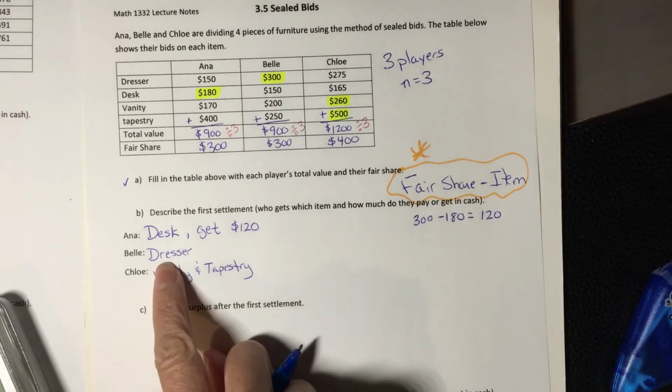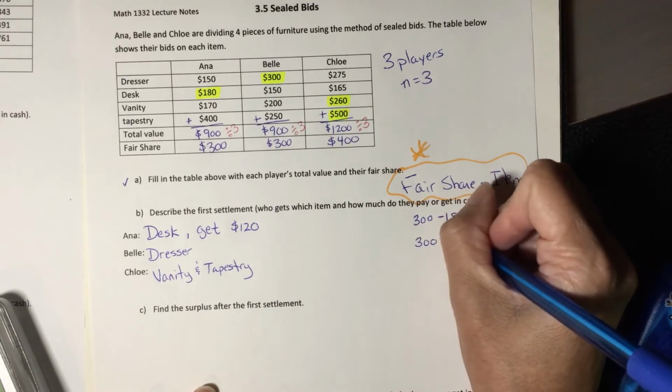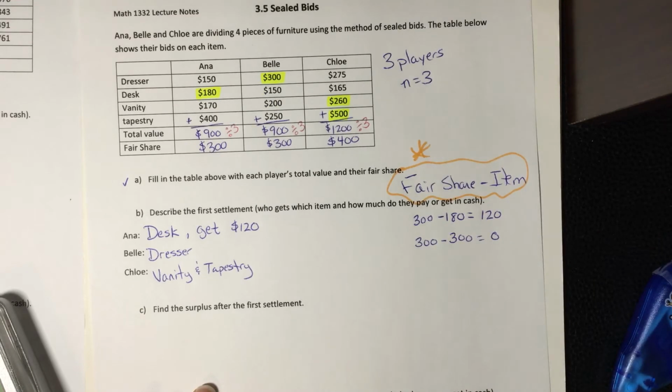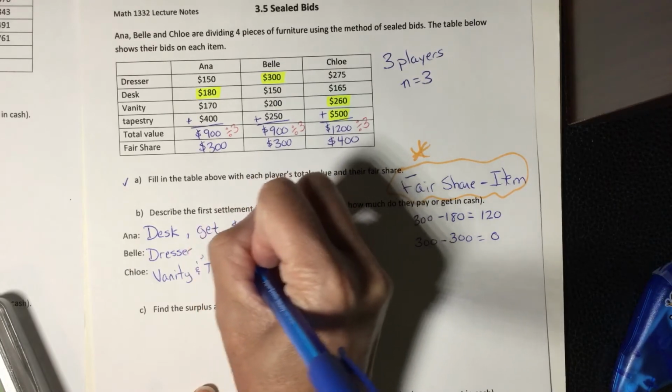Now let's look at Belle. Her fair share is 300, and she valued the dresser at 300. So fair share minus item is 0. She's not going to get or pay anything. We may just go ahead and put gets $0.